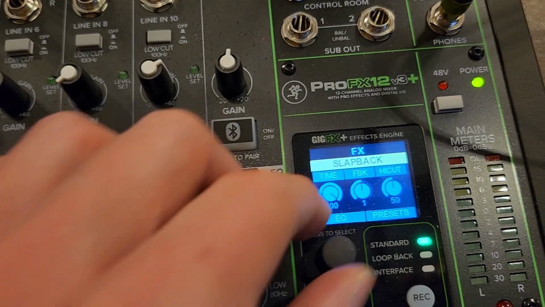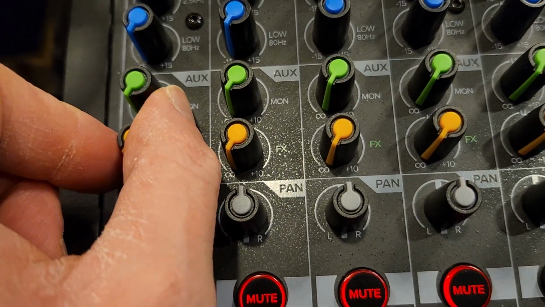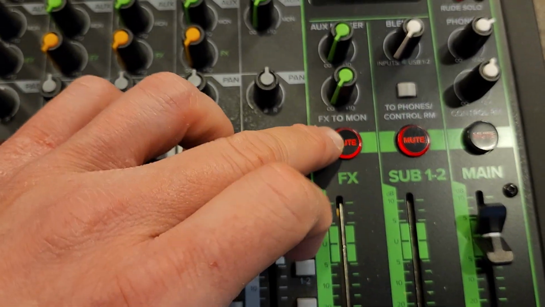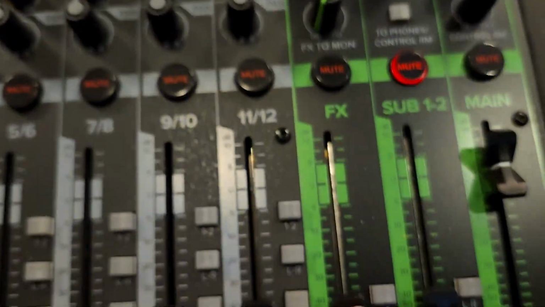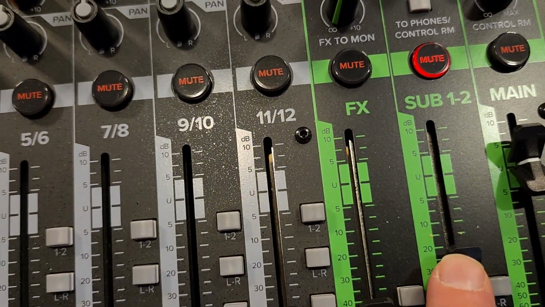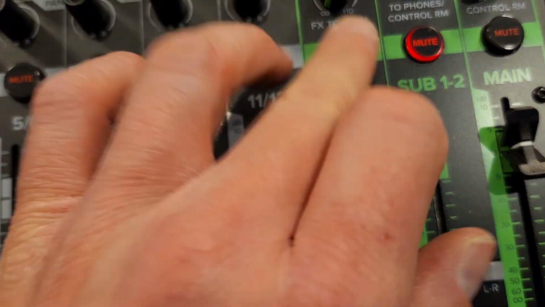You would set that here. And then you would say how much you want to apply those effects using these knobs here. And then over here, this is the master mix for the effects. So I would unmute it, and if I had put a reverb or something, I would bring those in like that.